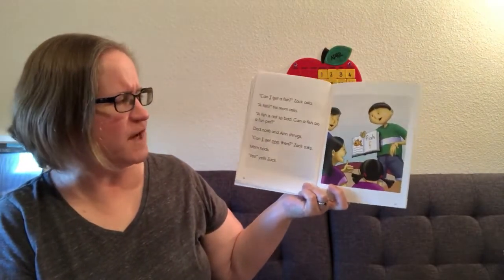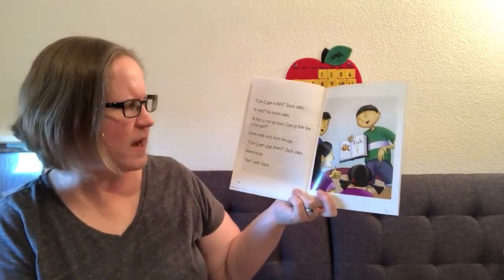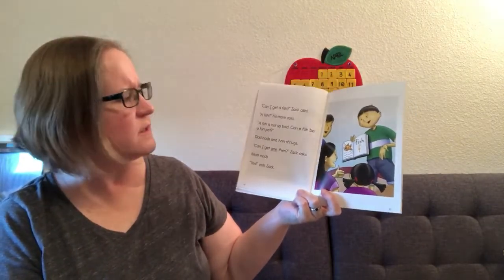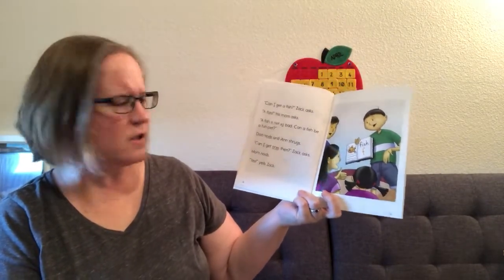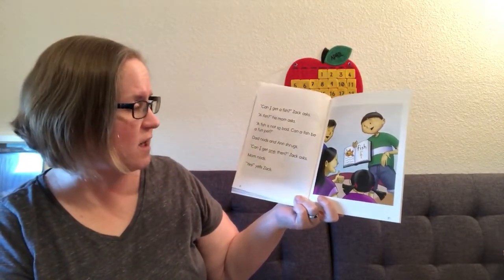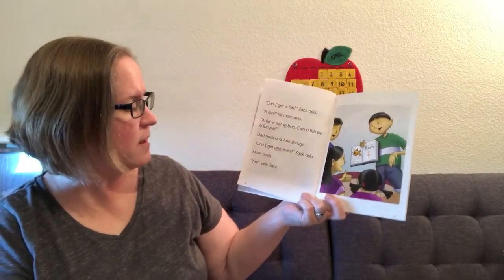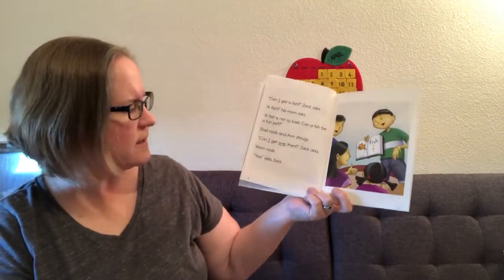Can I get a fish? Zack asks. A fish? His mom asks. A fish is not so bad. Can a fish be a fun pet? Dad nods and Ann shrugs. Can I get one then? Zack asks. Mom nods. Yes, yells Zack.